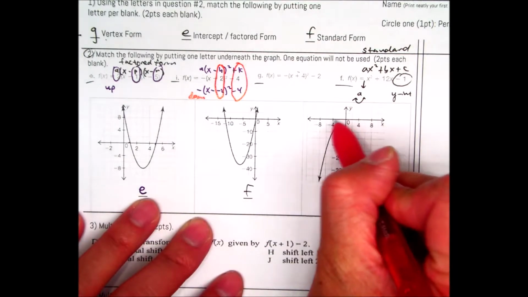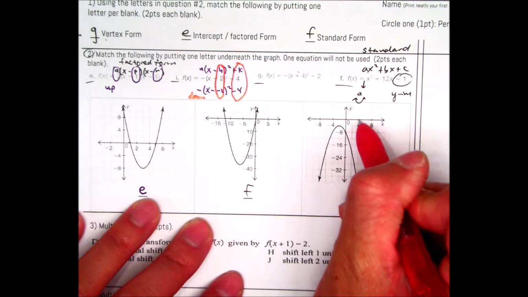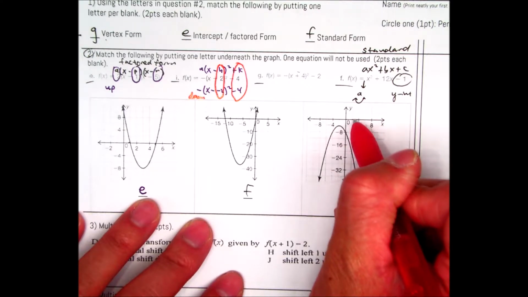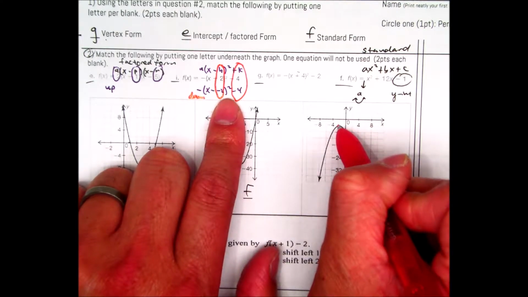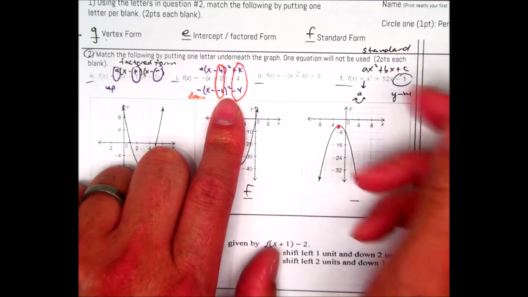This one here is counting by 2s. I know that because after 2 boxes it's 4, so 4 divided by 2 is 2. So I'm looking for -2, left 2, down 4. And that one does match. So the answer is I.